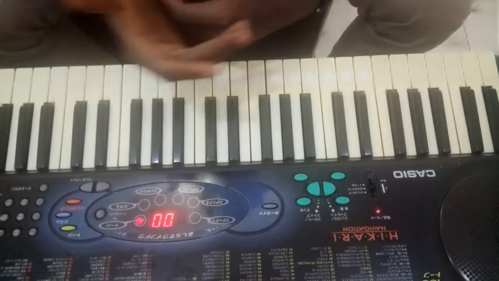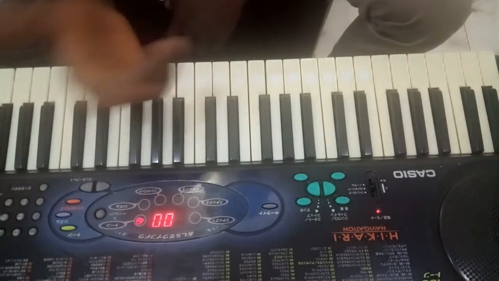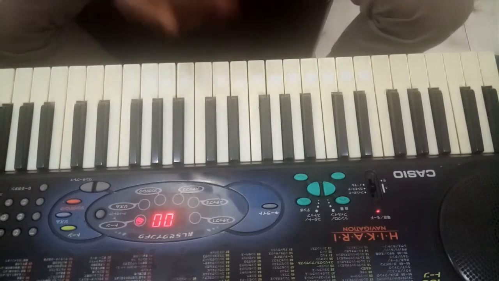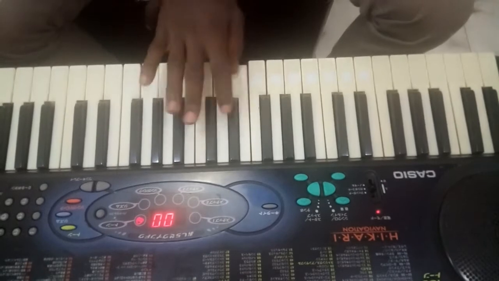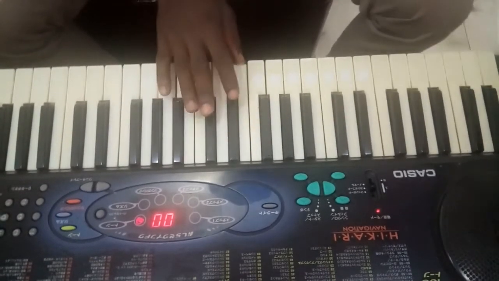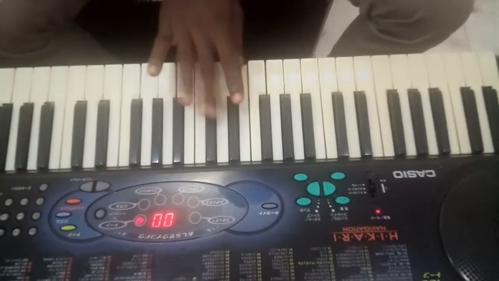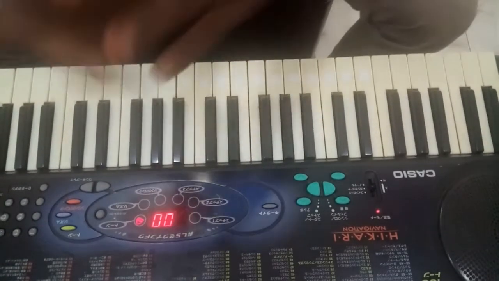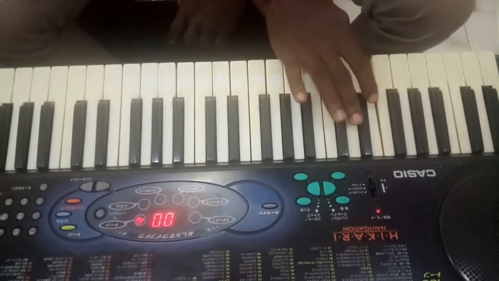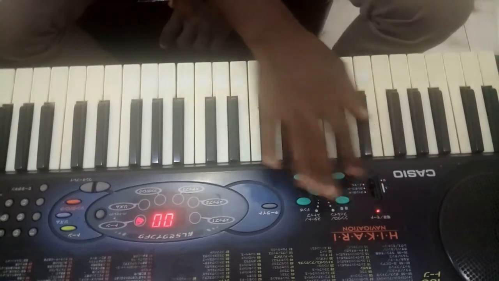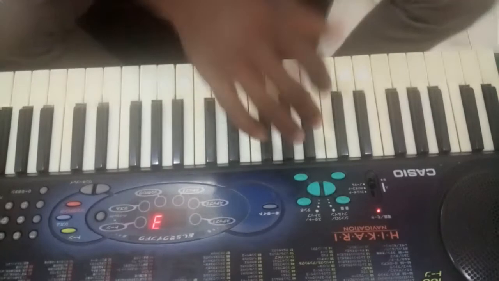We have the majors, the blues scale, the jazz scale, the chromatic scale, and the pentatonic scales, like the one I ran for you. This is the blues scale. I told you there are jazz scales as well.